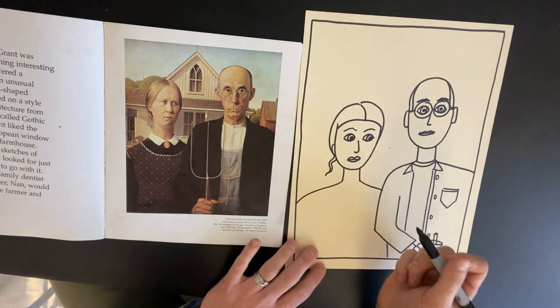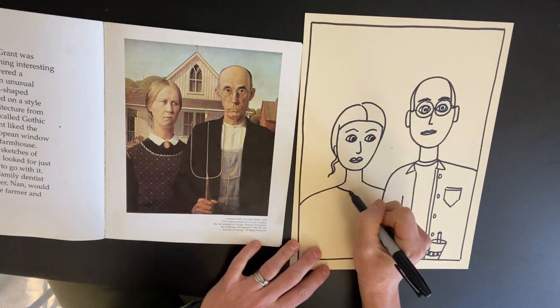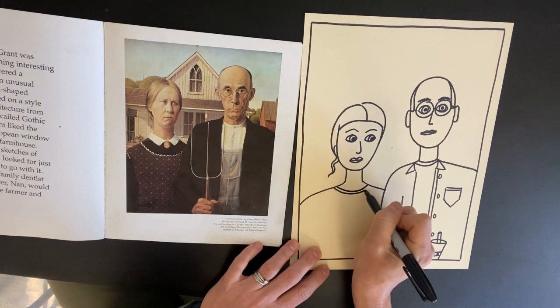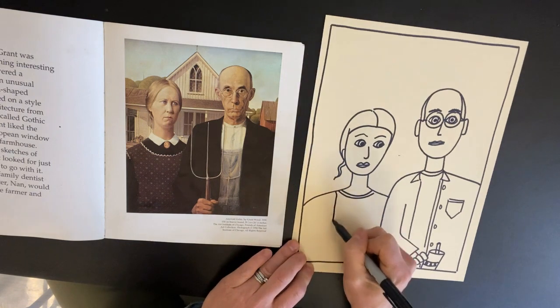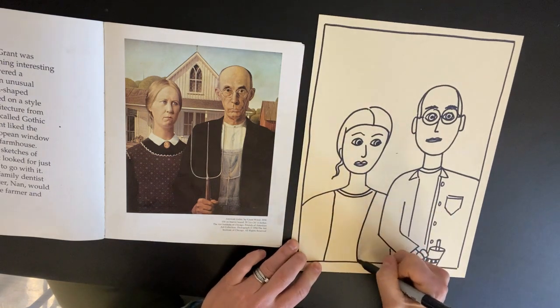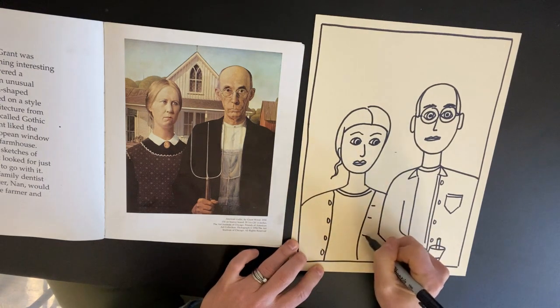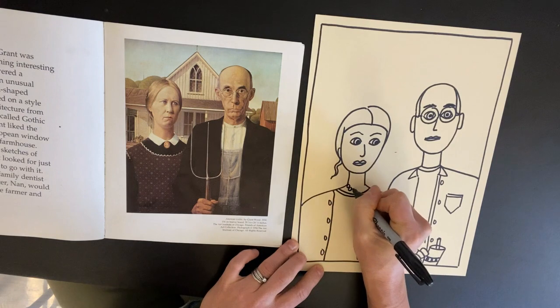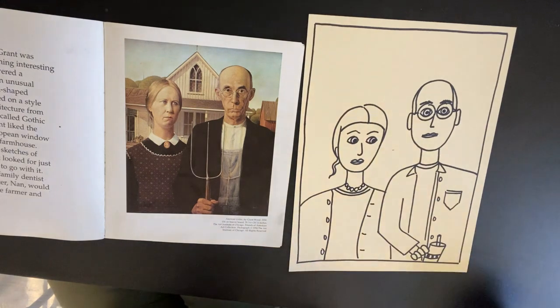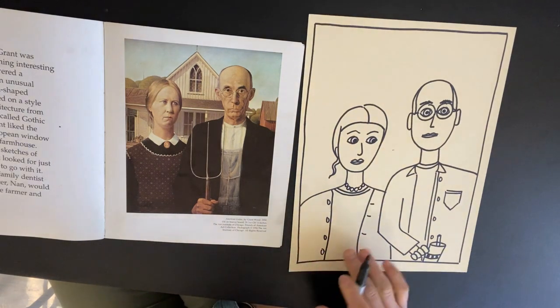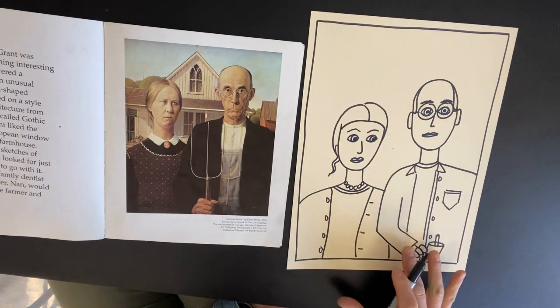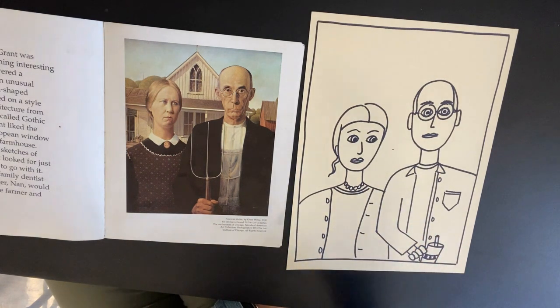Same thing. I'm actually gonna put Nan in a cardigan here. So she has a t-shirt and a cardigan. Maybe she has a necklace on. Okay, they're sightseeing.